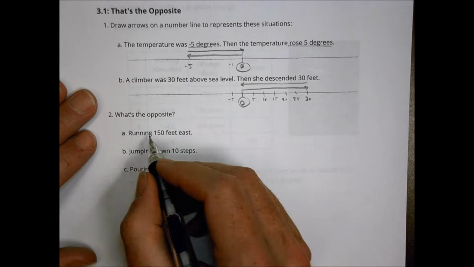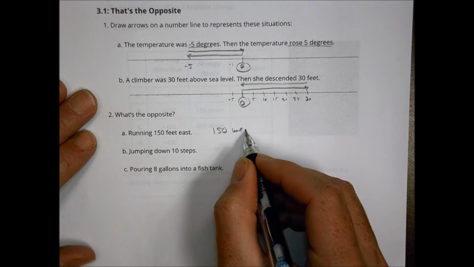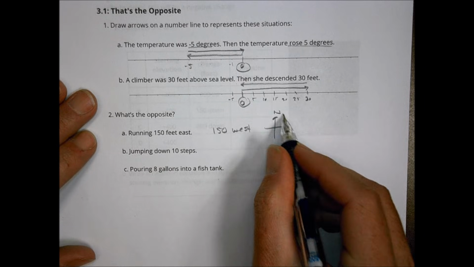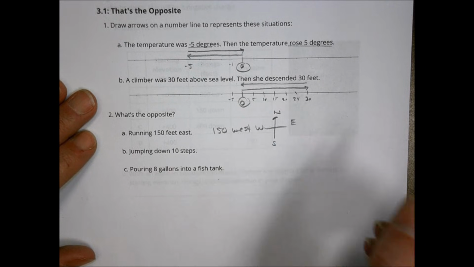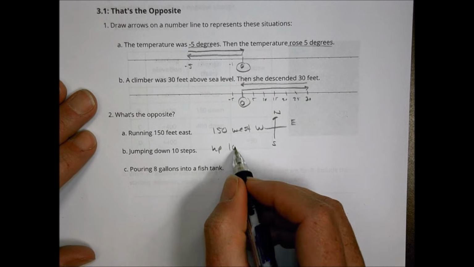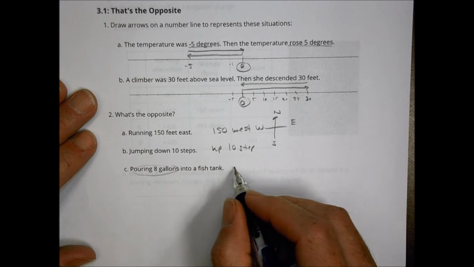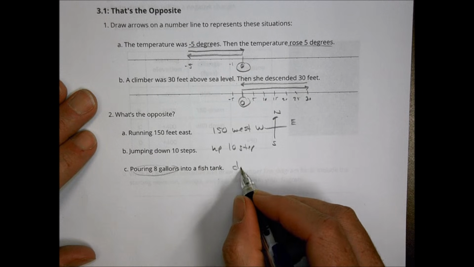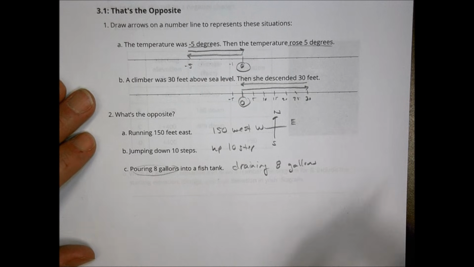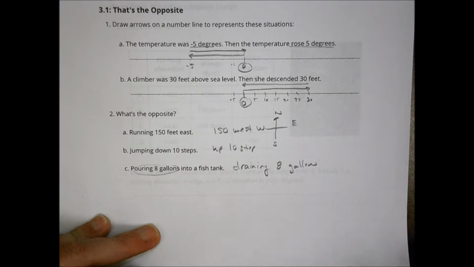So what's the opposite? If I'm running 150 feet east, the opposite would be 150 feet to the west, right? Because you have your north, east, south, and west. Jumping down 10 steps, the opposite would be jumping up 10 steps, okay? And then pouring 8 gallons into a fish tank, instead of filling it up there, I could say draining 8 gallons from a fish tank would be the opposite there, okay? Just looking at how those things work together, the opposites of something get you back to 0.